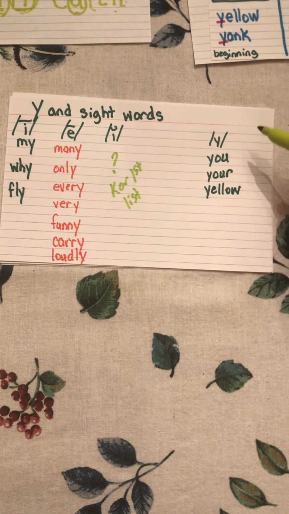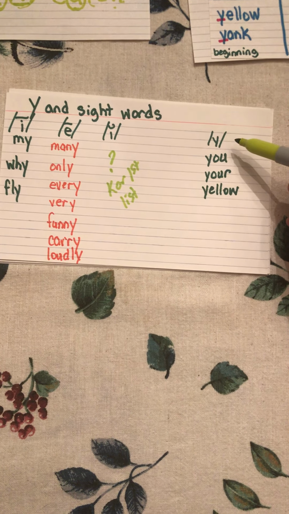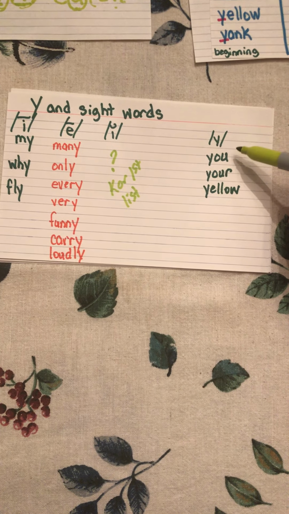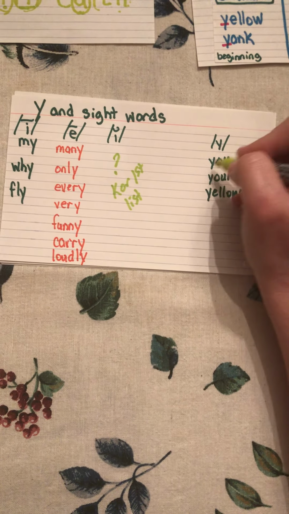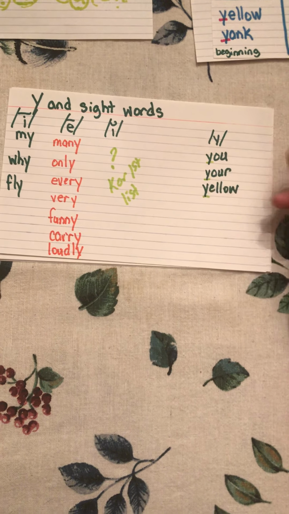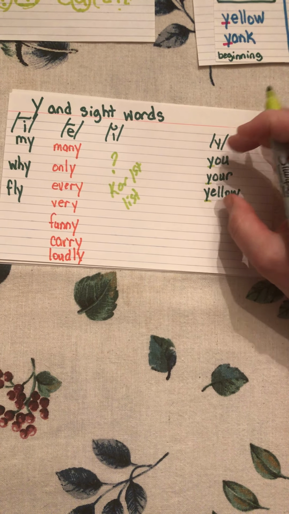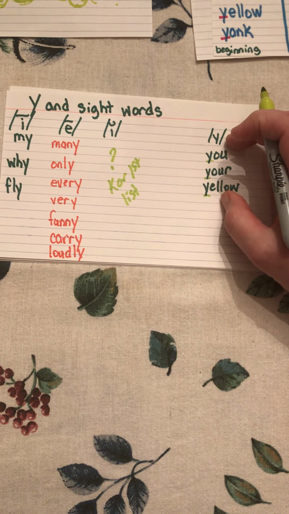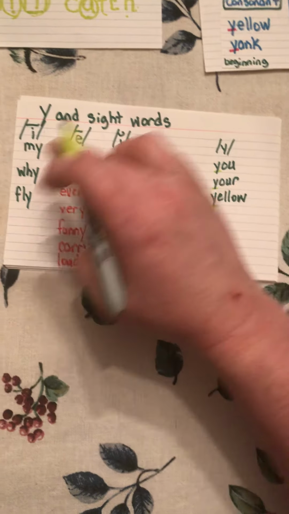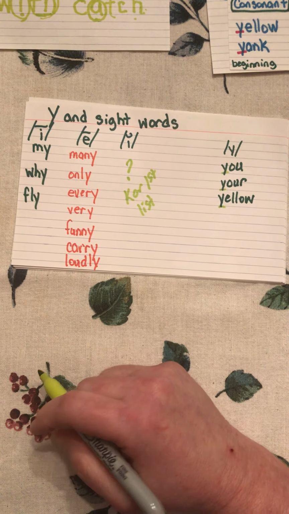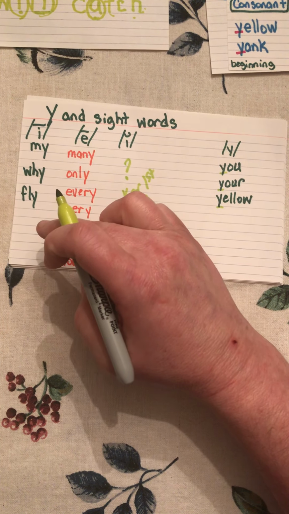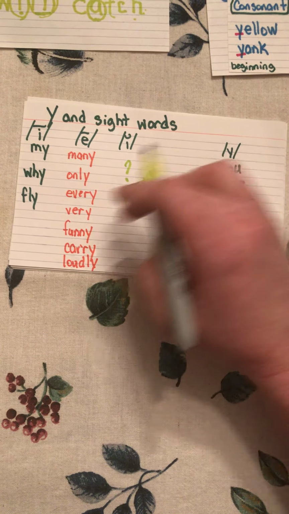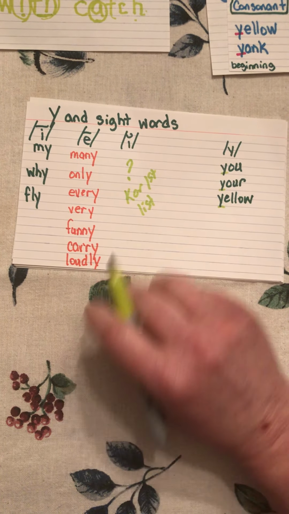So Y as a consonant. As I scoured kindergarten and first grade lists, I only found you, your, and yellow. Notice they're at the beginning. And already you can see disproportionately that it's not very often a consonant, and it's a lot more times a vowel. Sorry, I didn't say that right. Consonants versus vowels. Yes, consonants versus vowels. Sorry. Trying to get this right.